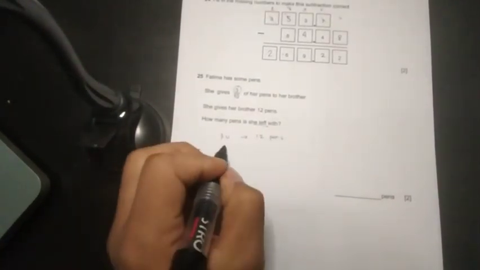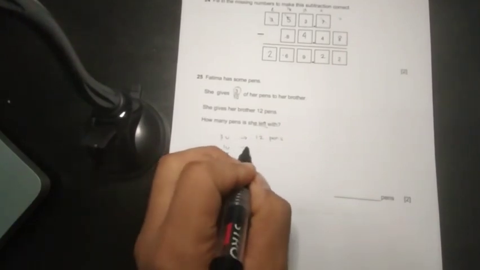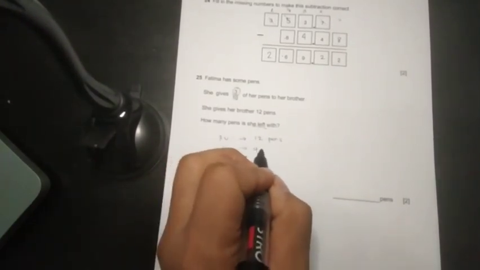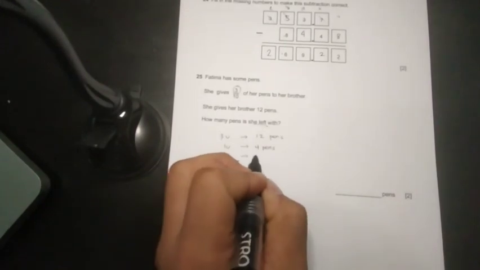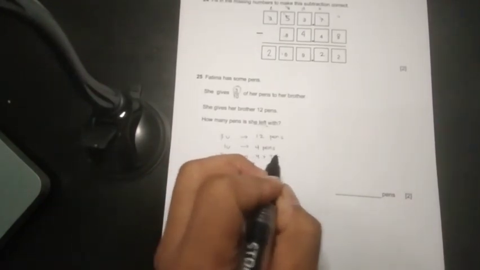So what we need to do here is to look for the value of 1 unit, which gives us 4 pence, and then look for the value of 7 units, which is 4 times 7, which is 28. Okay, so the answer here is 28 pence.